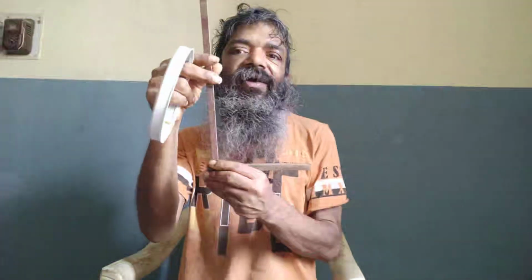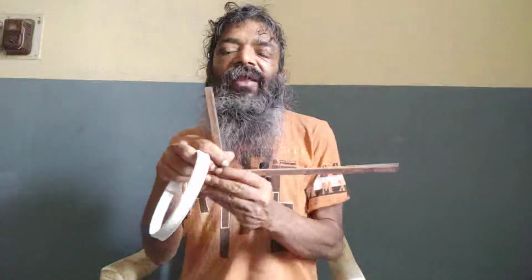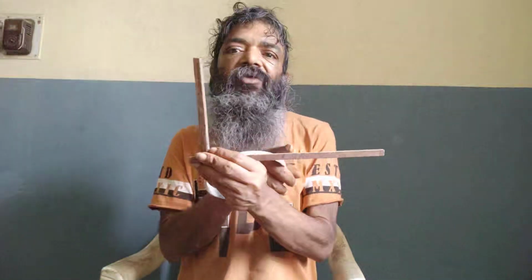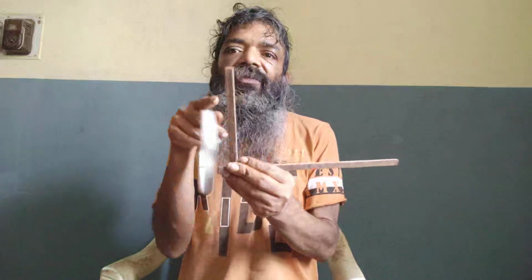For (1, 0), y is u into v, so y is gone, and x is minus u square, minus 1. So for the next line, one end in the XY plane is (0, 1) and the other is (minus 1, 0). Two lines are already drawn.